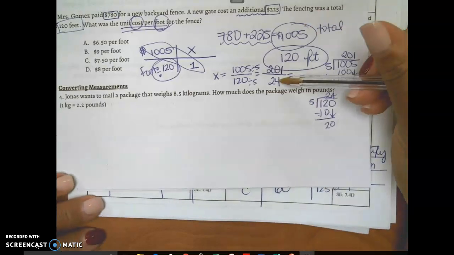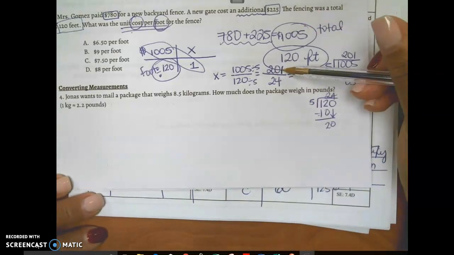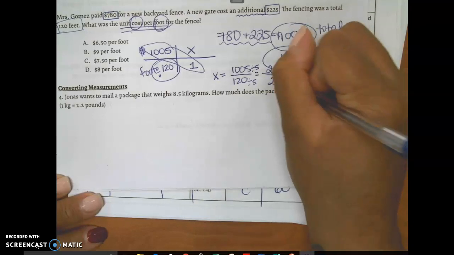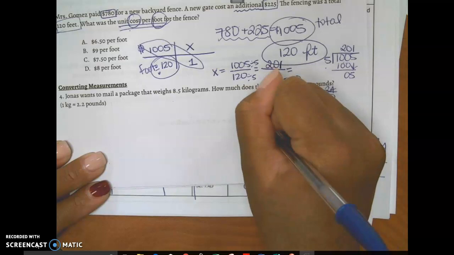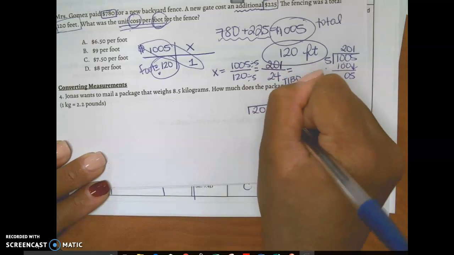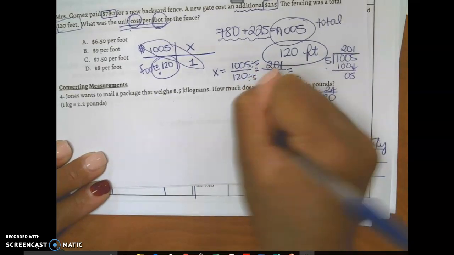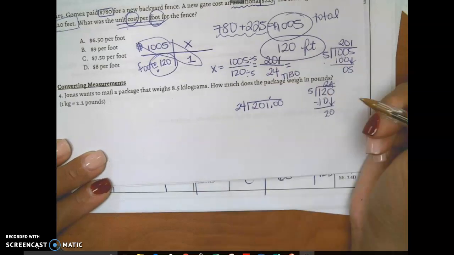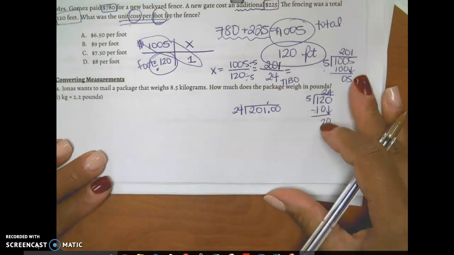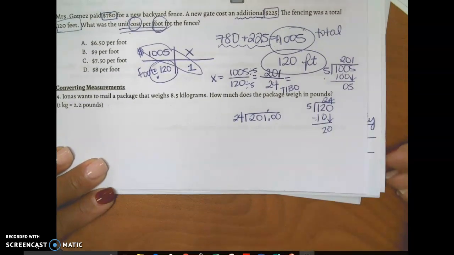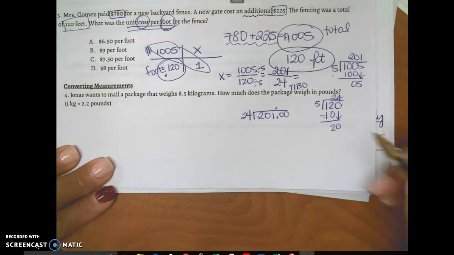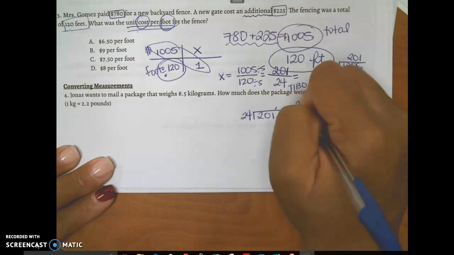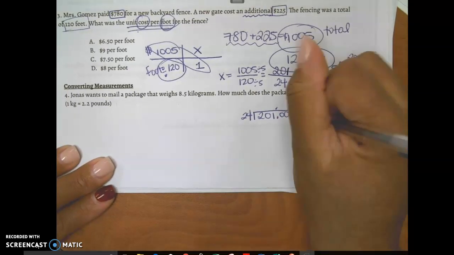And then I need to find out how much it is for 1. So I'm going to do a T-bow. I'm going to bring my work down here. 201.00 divided by 24. And in order to facilitate my division, what do I do? List the multiples. So 24 plus 24 is 48.